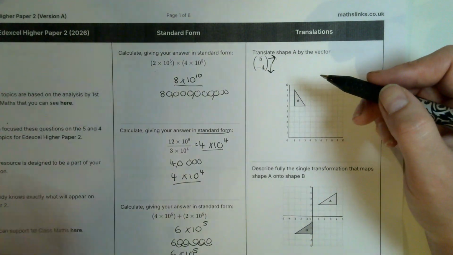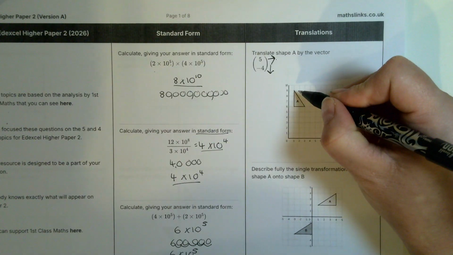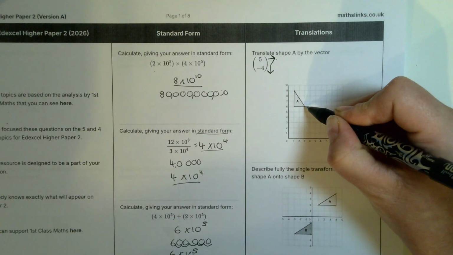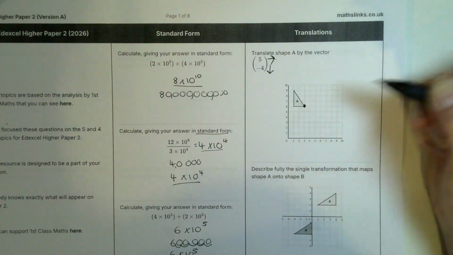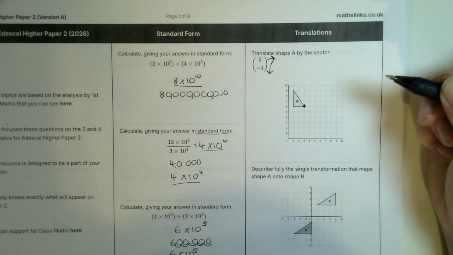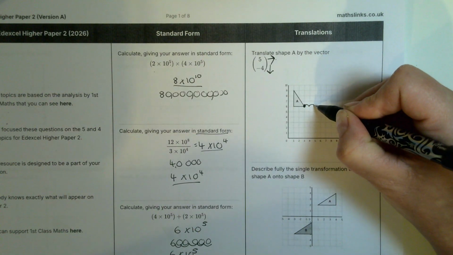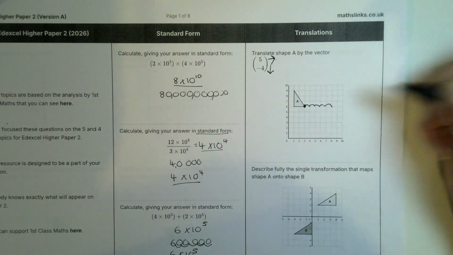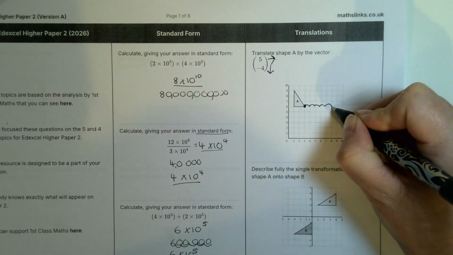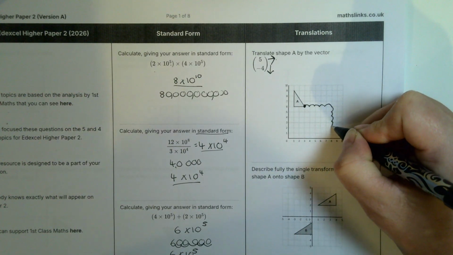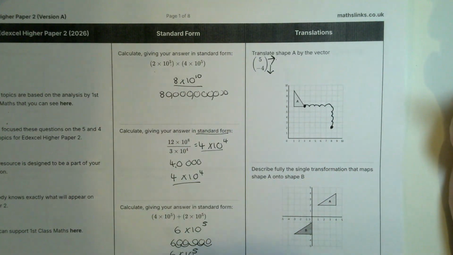You have to go from the same point. So I'm going to take the one furthest to the right. I just think it's going to be easier. And I need to move that point 5 to the right, 4 down. 1, 2, 3, 4, 5. And then 4 down. 1, 2, 3, 4. It's going to end up there.